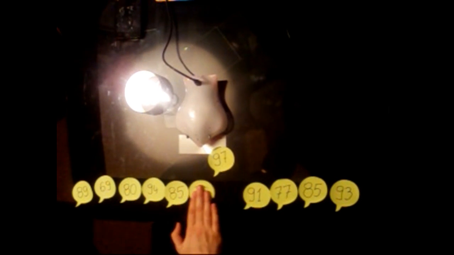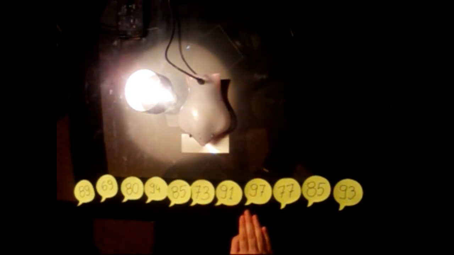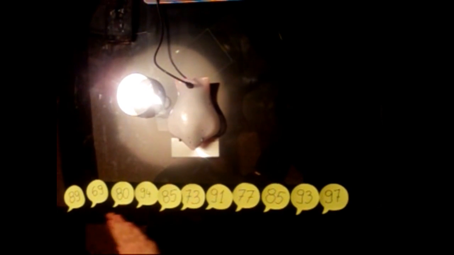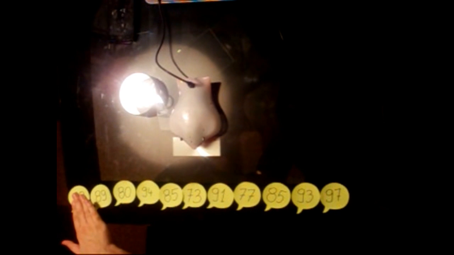Switch numbers 94 and 69. Switch numbers 94 and 80. Switch numbers 97 and 85. Switch numbers 97 and 73. Switch numbers 97 and 91. Switch numbers 97 and 77. Switch numbers 97 and 85. Switch numbers 97 and 93. Switch numbers 89 and 69. Switch numbers 89 and 80.